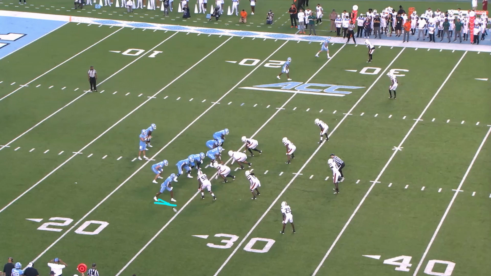So it's a tight split. What does that do? That moves the corner outside in most coverages. So now when we come up here and run this, we've got all that space and we've got the leverage we want. They're running some variation of 1-back power, 5, 6. Here's the tailback running it. They've got 1, that's 4, 7, 8.